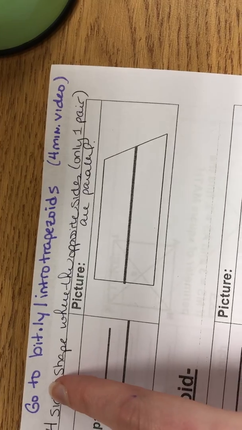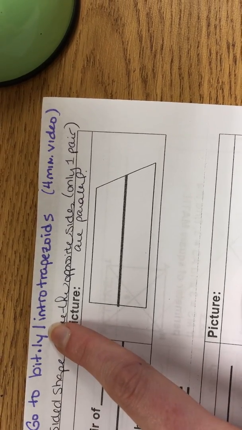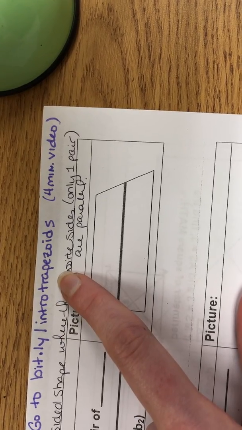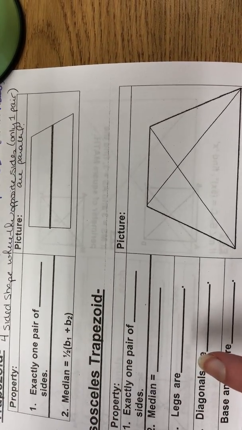We're then going to have you watch a short 4-minute video that is a good introduction to trapezoids. So go to bit.ly/intro_trapezoids. Again, intro_trapezoids. Great for talking about trapezoid and also isosceles trapezoid. Okay, so watch that video.